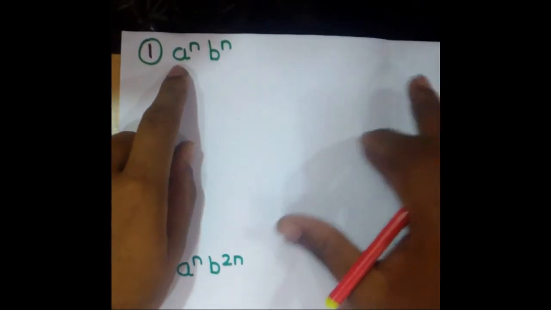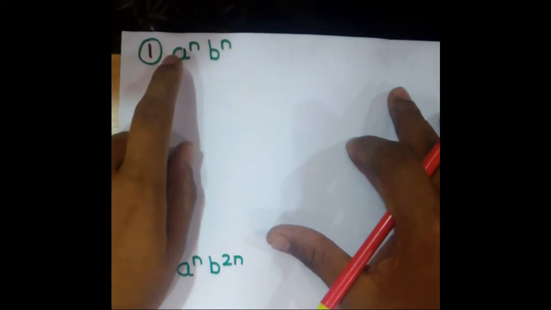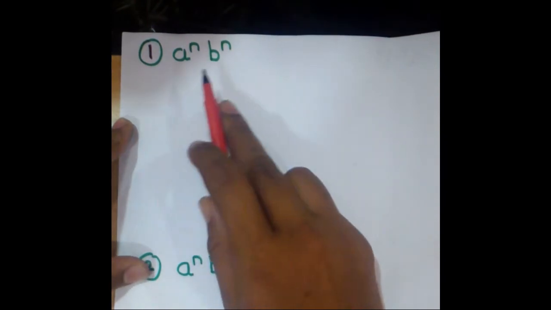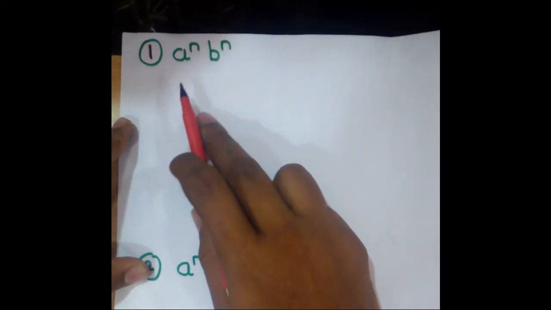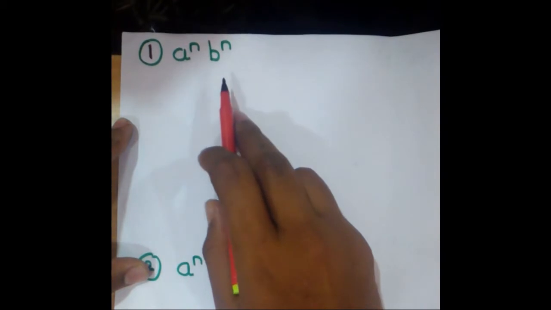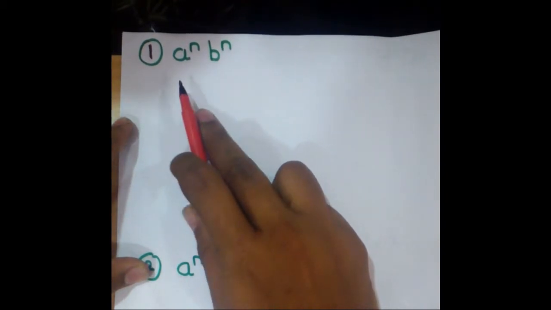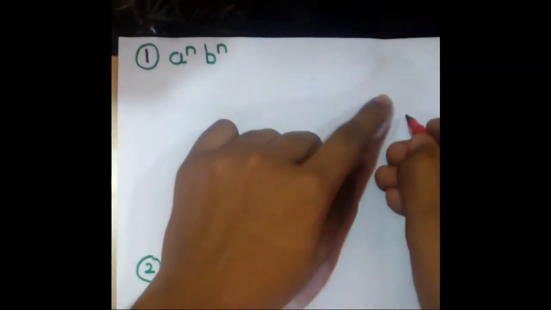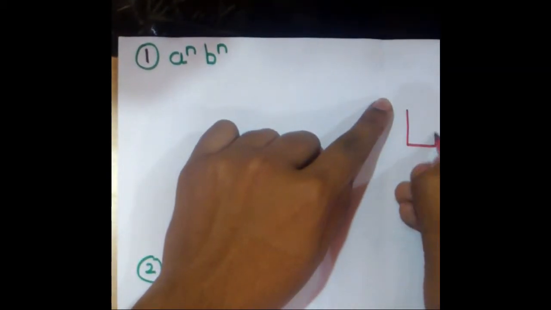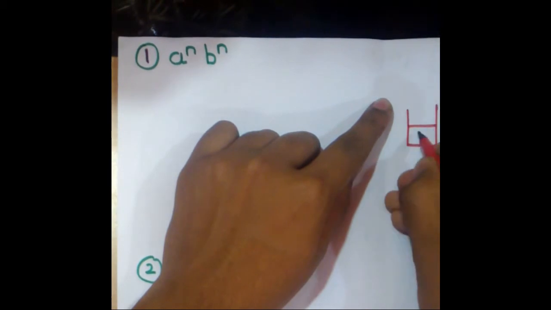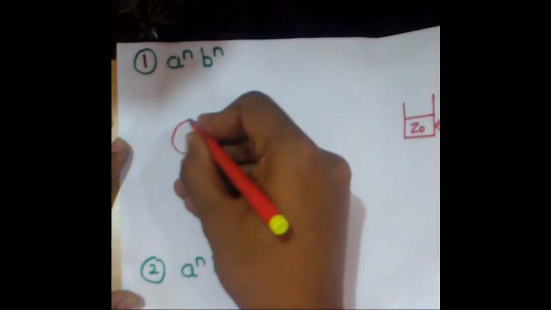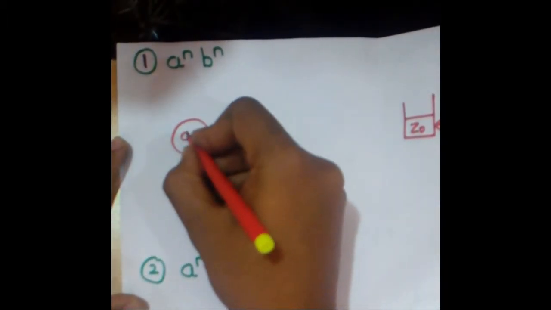For example, we are inserting 3a elements inside a stack. Then if 1b comes, we will remove 1a. If 2b comes, then we will remove 2a. With respect to b, we will remove a. So let's start. First, we need to draw a stack here for your understanding. The stack consists of first a Z0 element at the top of the stack. Now let's make the initial state q0.